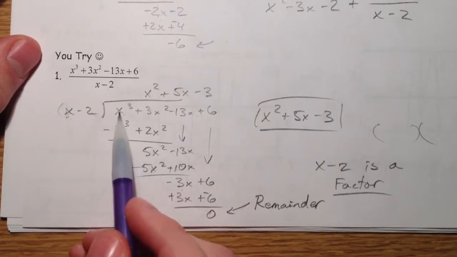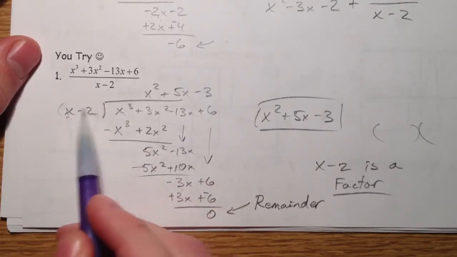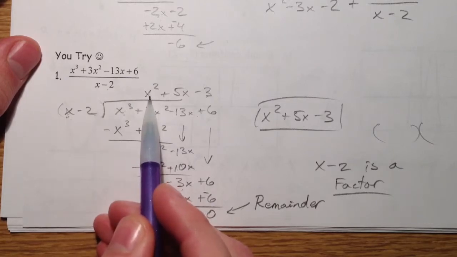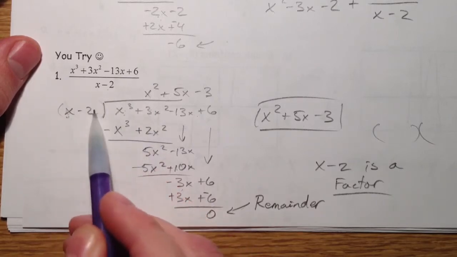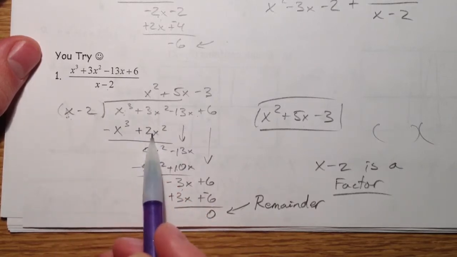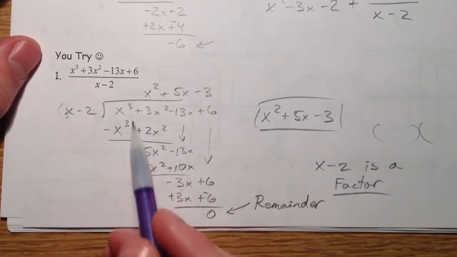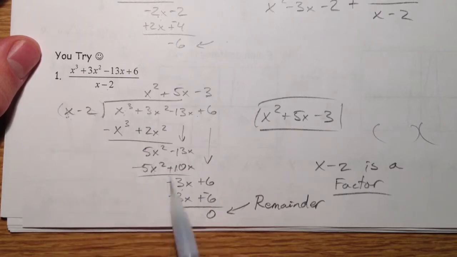Okay, so just a quick wrap up. You divide. Divide by the first term. First term divided by first term, and you get this one. And then you multiply by both of these. Line up your like terms. Subtract. Divide, multiply, subtract. Divide, multiply, subtract. Divide, multiply, subtract. Over and over and over again.